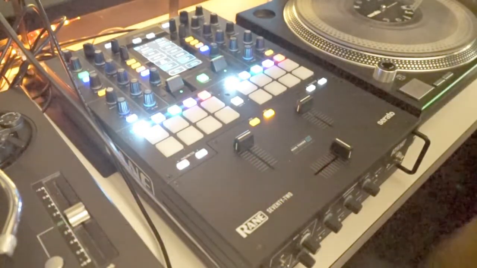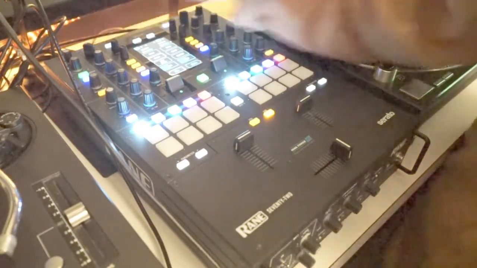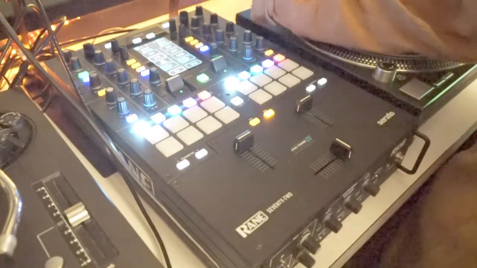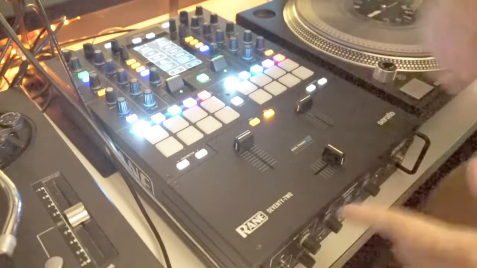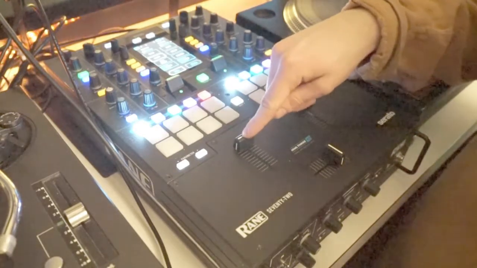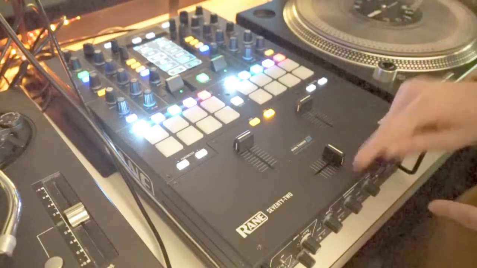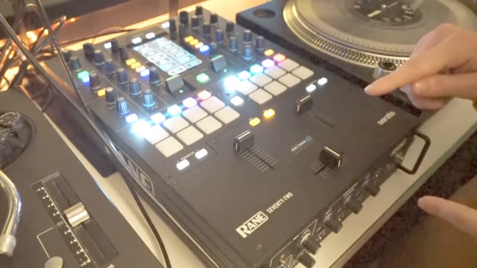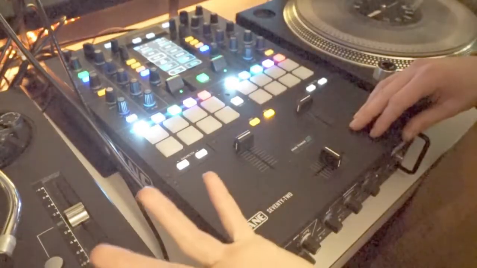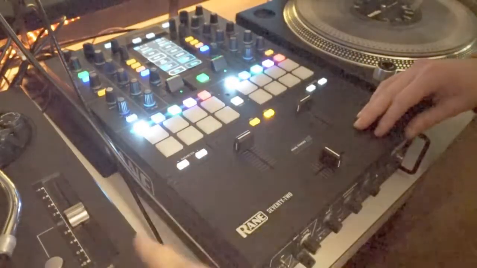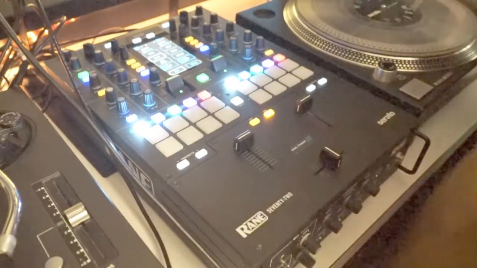Now, the next thing to be aware of is the volume for each deck, which is right below the input selection. And then on the bottom, each deck has its own individual volume slider, and then you switch between decks here with the selector. So you can have the left deck, deck 1, be set to your record player, and then you can have the right deck be set to a CDJ, so you can go in between.